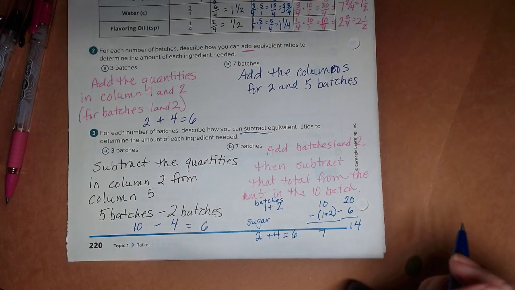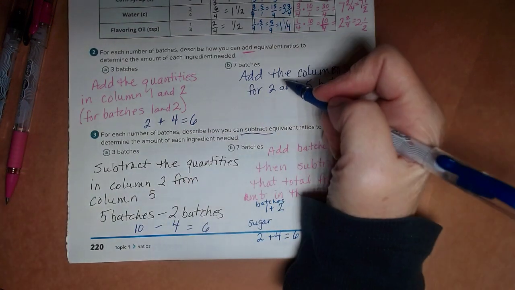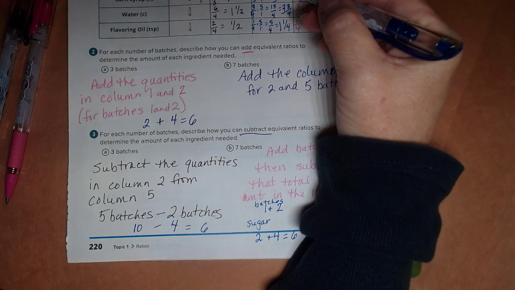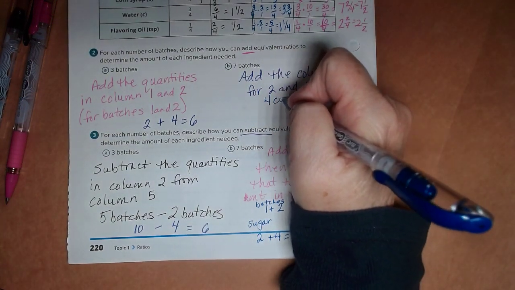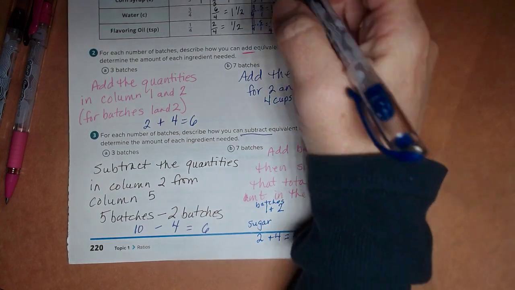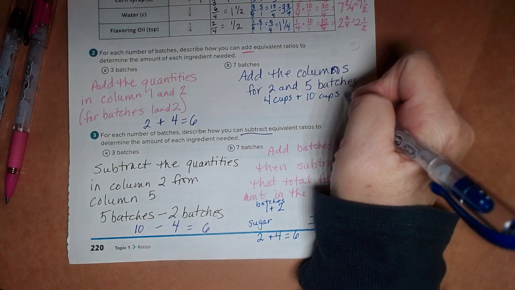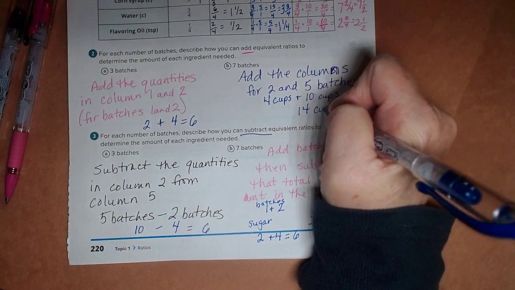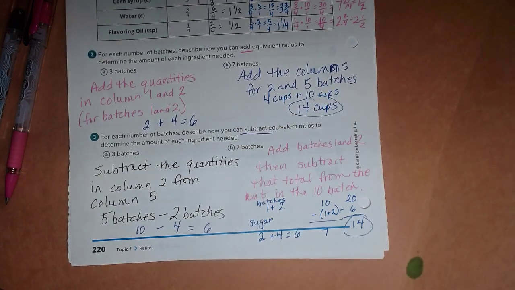Let's check that one other way. Let's go back up here for the 7. So if we add 2 and 5, sugar in 2 is 4 cups, and in 5 batches, it's 10 cups. That gives us a total of 14 cups, which does in fact match what we have.